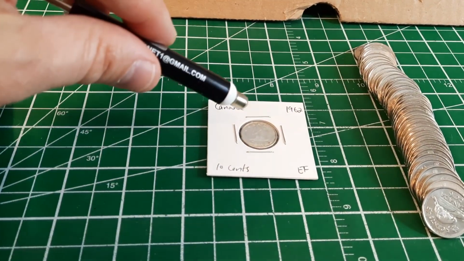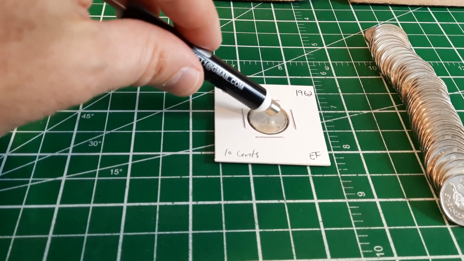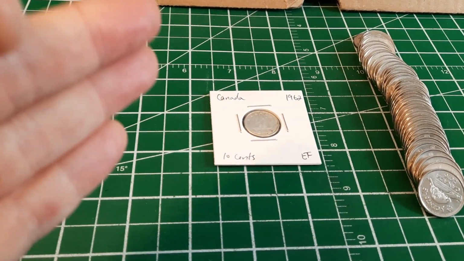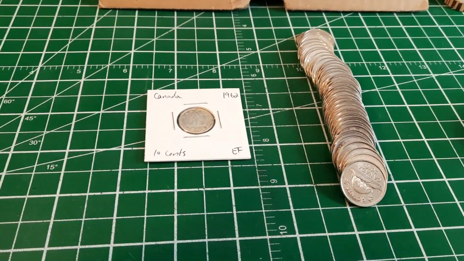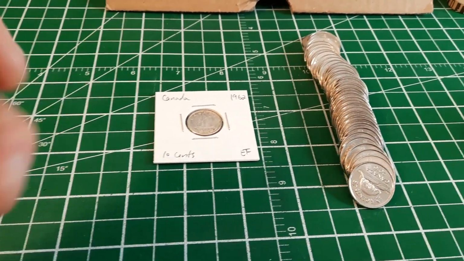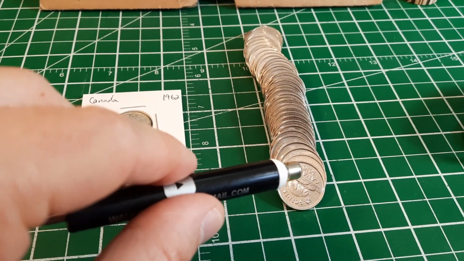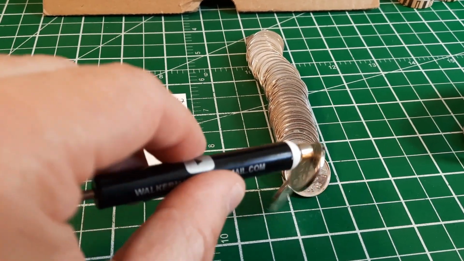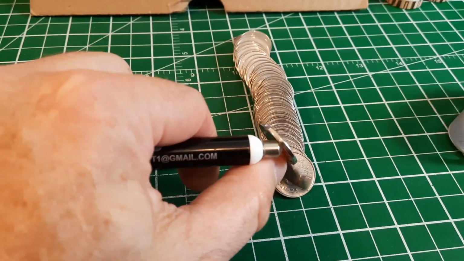So this is a silver coin right here, a 1962 Canadian dime, not magnetic. So I know for sure that is silver. If that was a 68, I would need to use the magnet to know for sure. And here is a modern Canadian nickel that has a steel core. If it was nickel, it would also be magnetic. And you can see it is magnetic for sure.